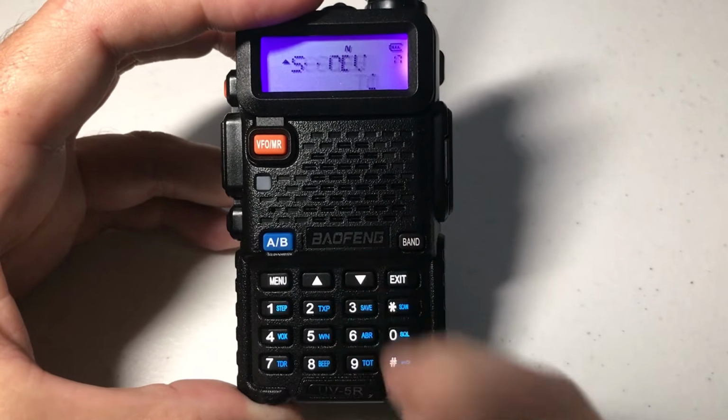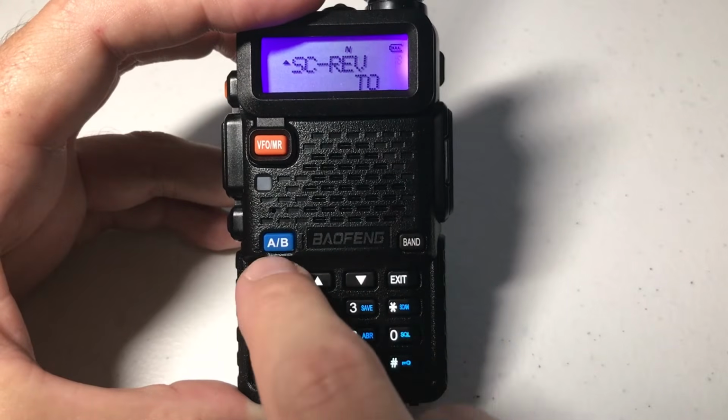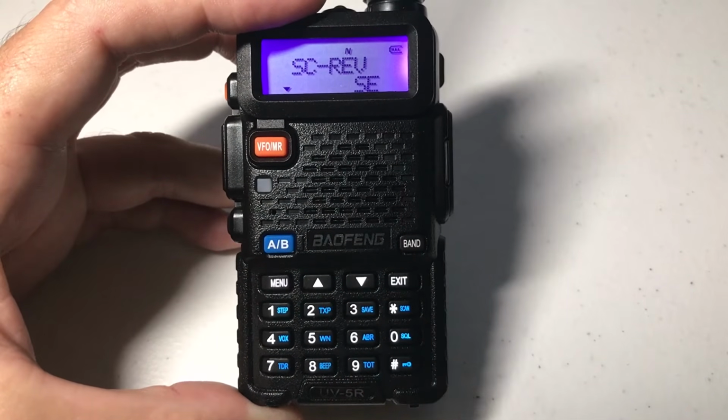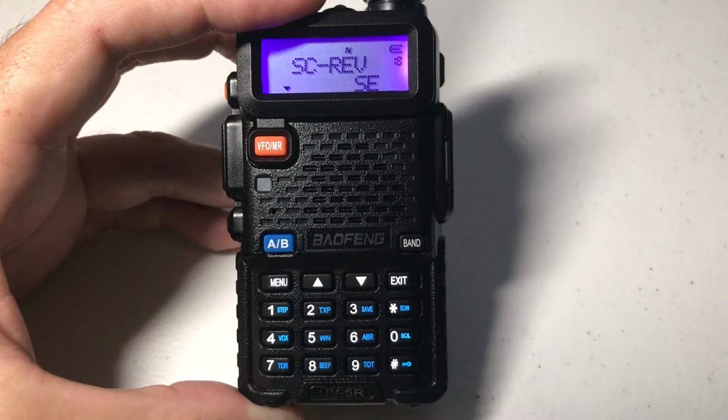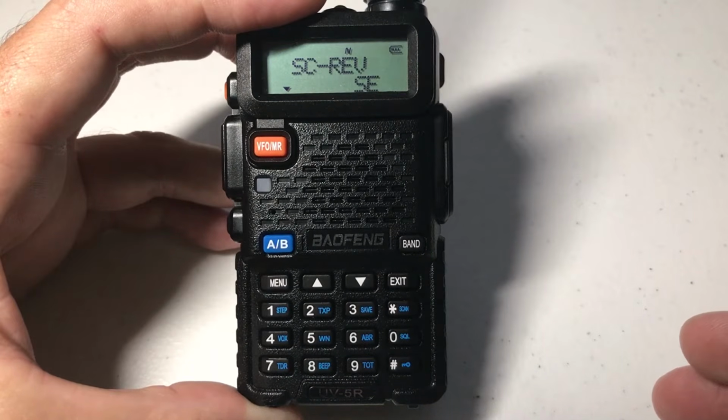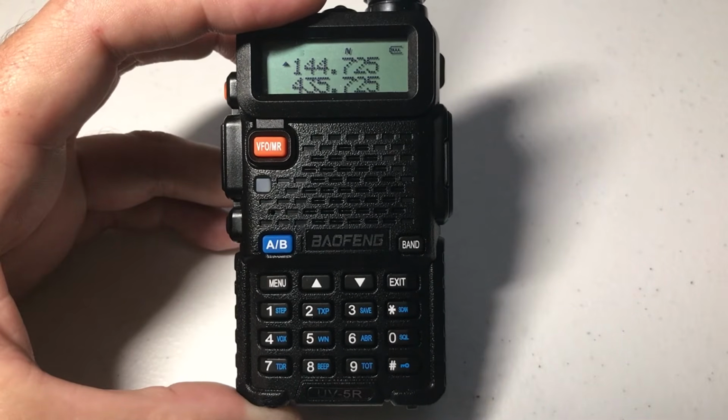Menu. Your second option is going to be SE, which is search operation. The scan will stop whenever a signal is detected, and it will not resume. It is going to stay on that signal even if the transmission stops on that signal.